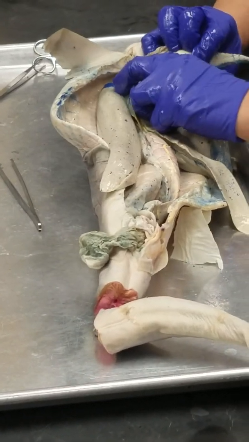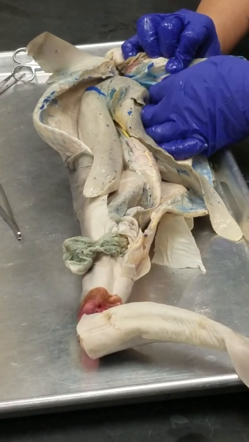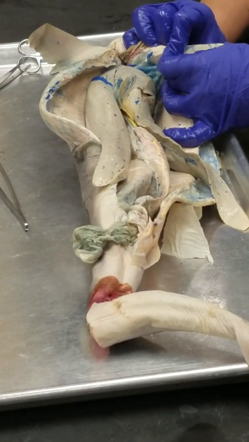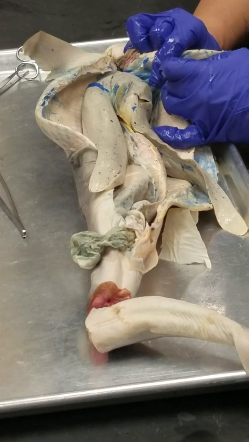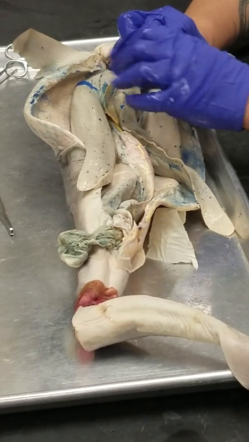Now if we look, yes, swim bladder. Yeah. Well, it always does. It always does.